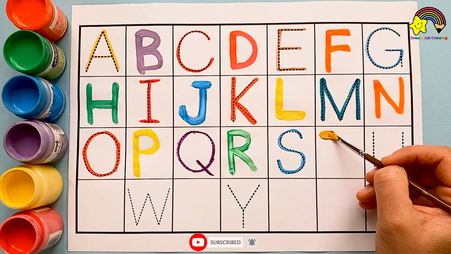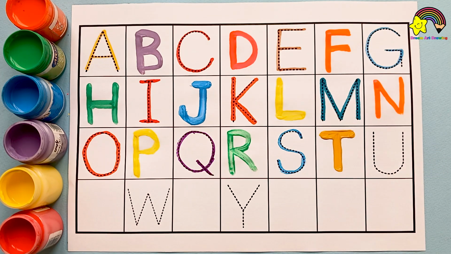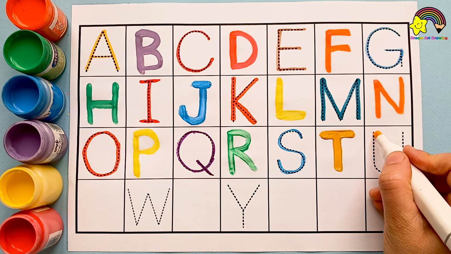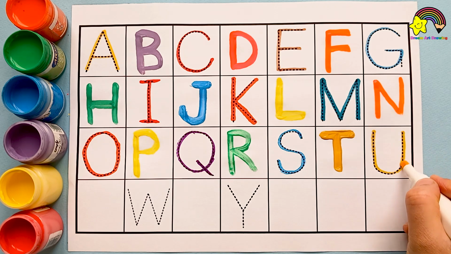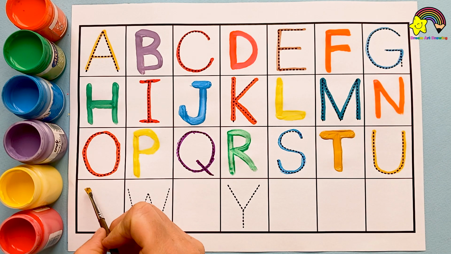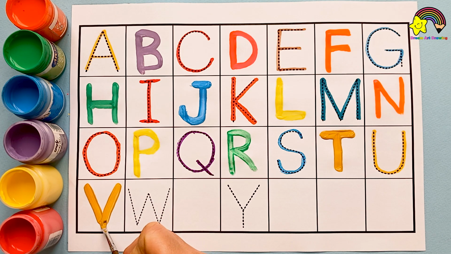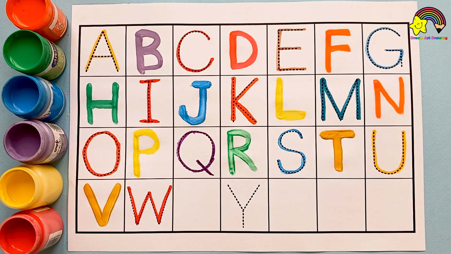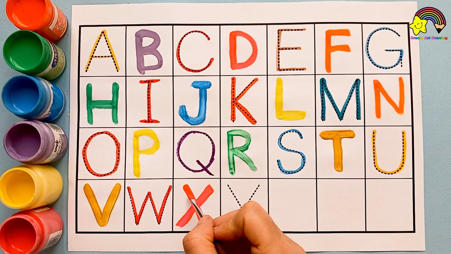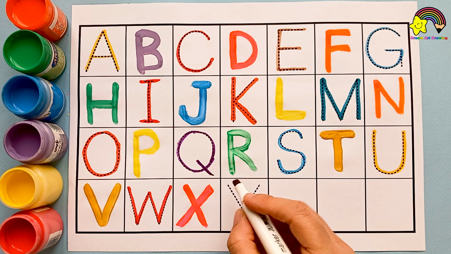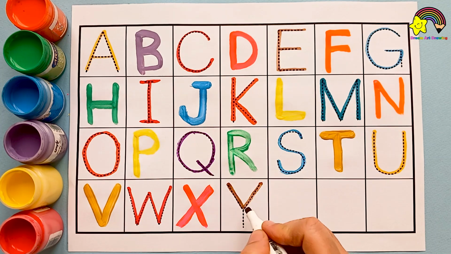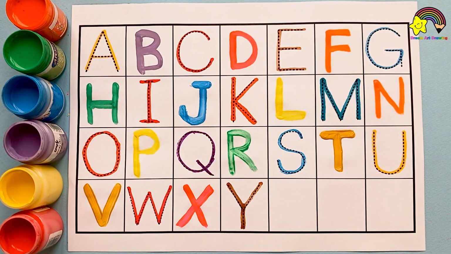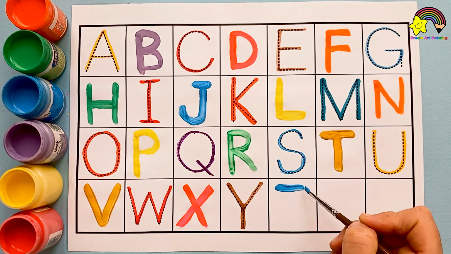Brown color. T for turtle. Yellow color. U for umbrella. Brown color. V for volcano. Red color. W for watermelon. Orange color. X for box. Brown color. Y for yellow. Blue color. Z for zebra.